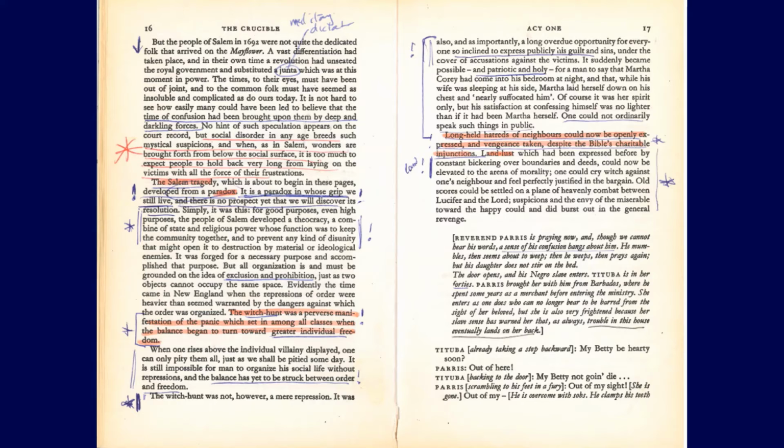And he goes on to say the Salem tragedy, which is about to begin in these pages, developed from a paradox, and it is a paradox in whose grip we still live, and there is no prospect yet that we will discover its resolution. Simply it was this: for good purposes, even high purposes, the people of Salem developed a theocracy, a combine of state and religious power, whose function was to keep the community together and to prevent any kind of disunity that might open it to destruction by material or ideological enemies. It was forged for a necessary purpose and accomplished that purpose, that idea of them surviving.